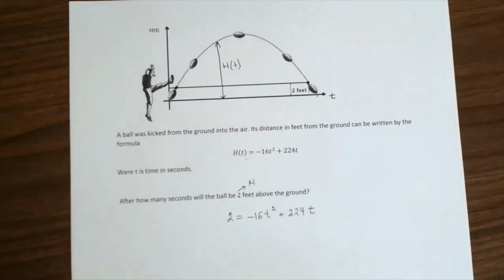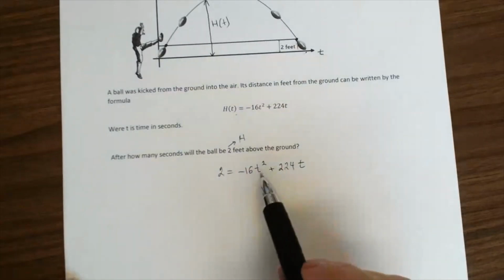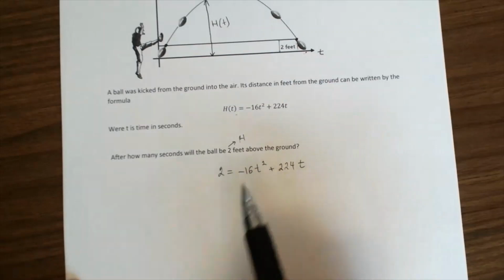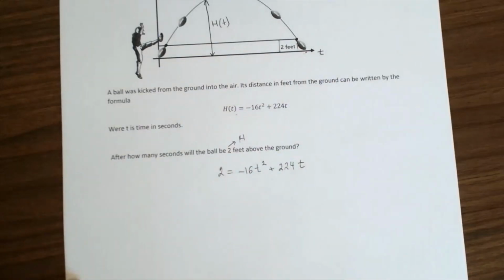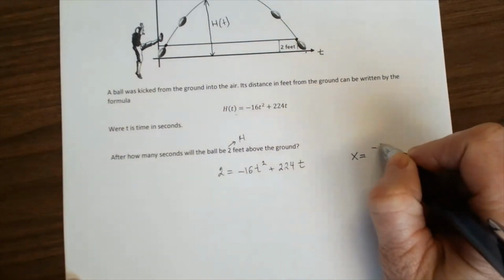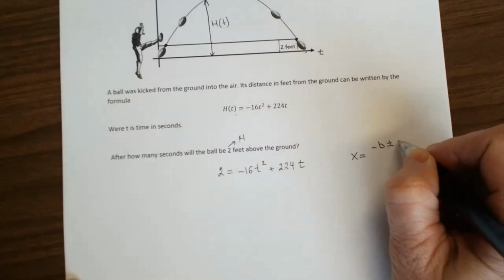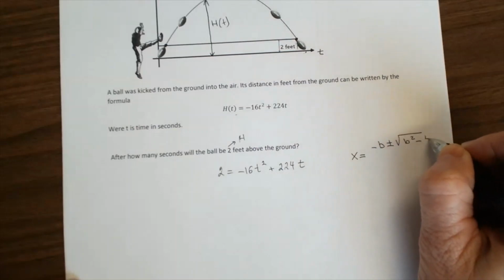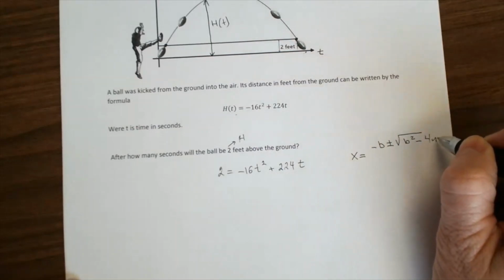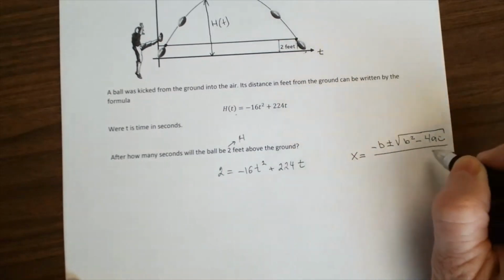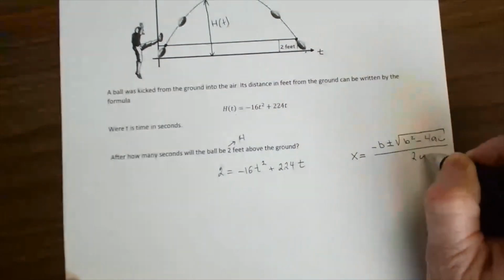Now we need to solve this equation. We see that we have a quadratic equation because we have t to the second power. And to solve the quadratic equation, we have to use the quadratic formula. x equals negative b plus or minus the square root of b to the second power minus 4ac, and all this over 2a.